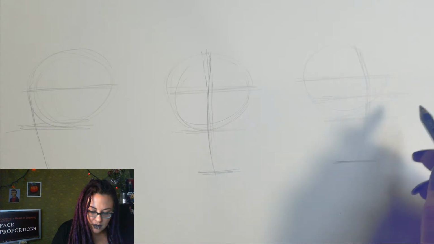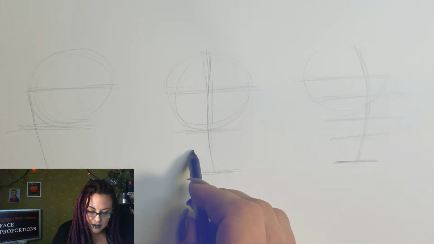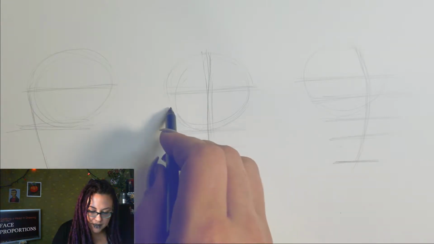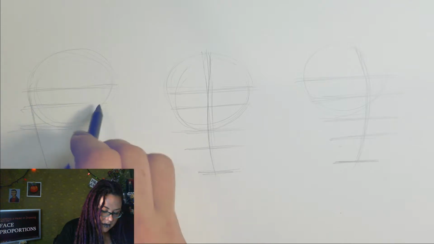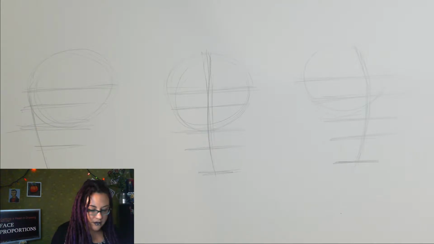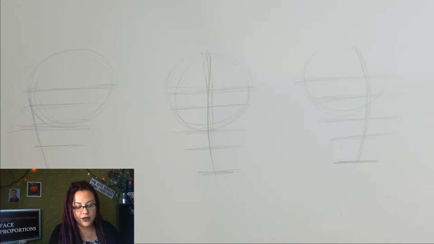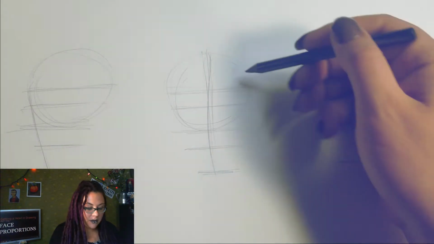Now, I like to divide these up again, roughly in half. And this will provide a general location for the actual eyeball and the mouth.